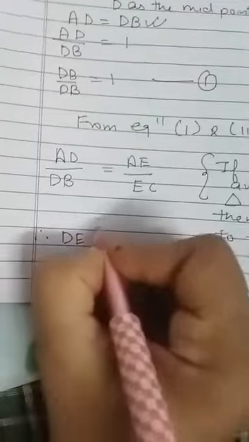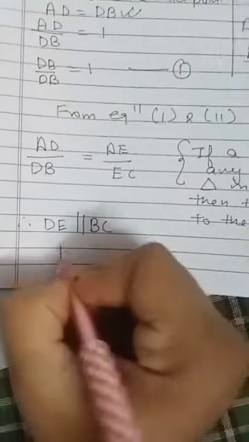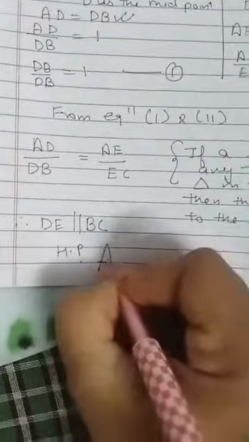This is the reason. So therefore DE is parallel to BC. Hence proved. And this is our answer.